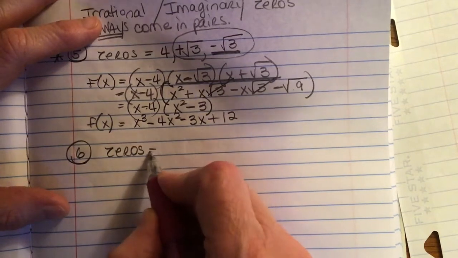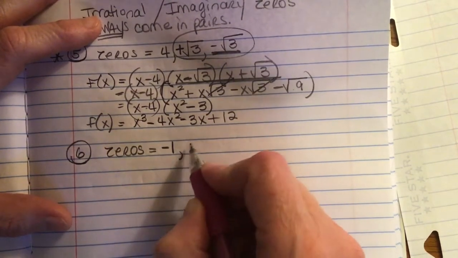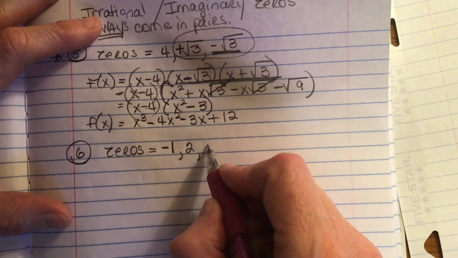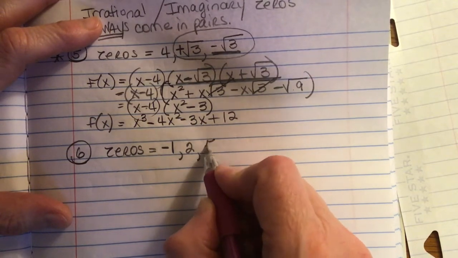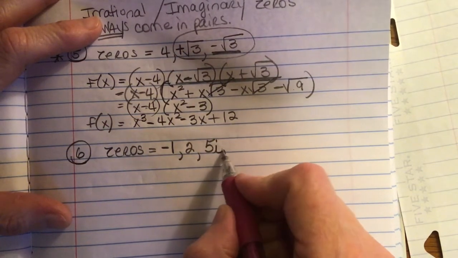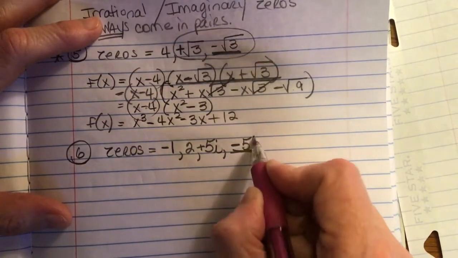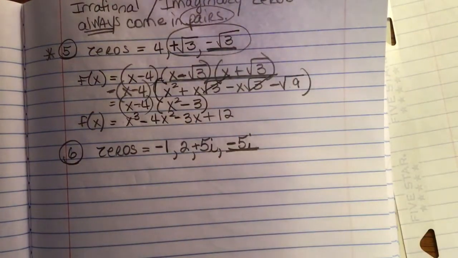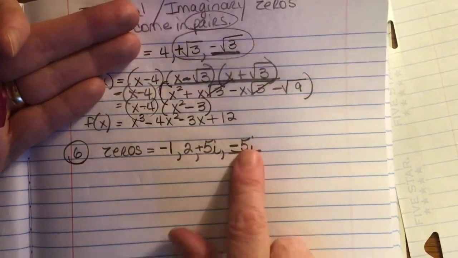Okay, let's do -1. Let's do 2. And let's do 5i. Now, I'm going to automatically put another blank and put -5i. Rational, irrational, imaginary, can't talk, always come in pairs. So even though it only looks like 3, I can't have a positive 5i if I don't have -5i.